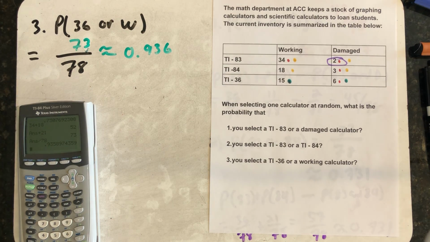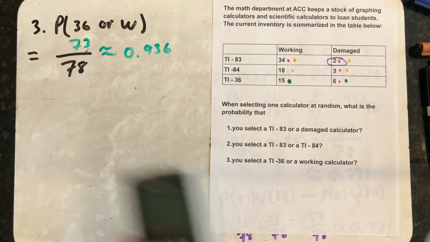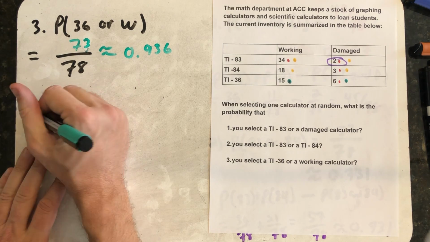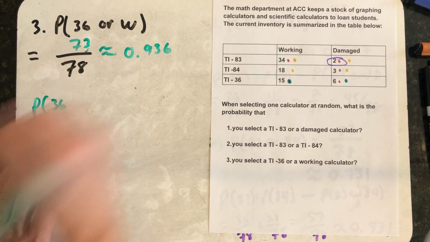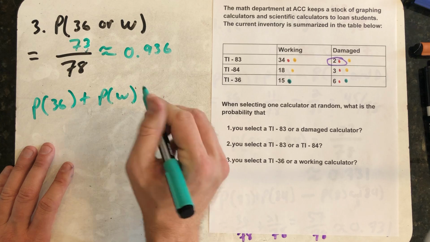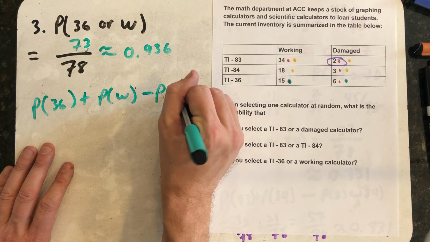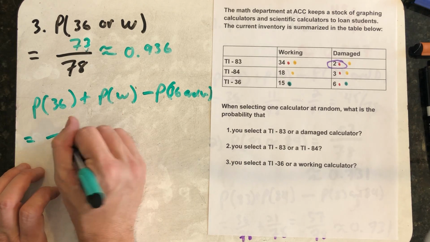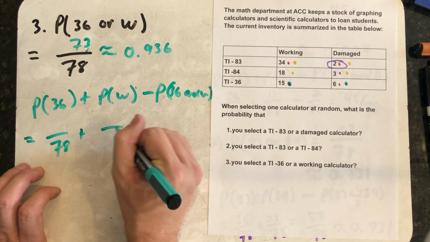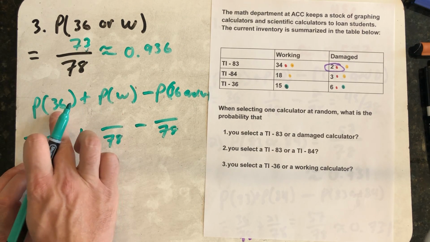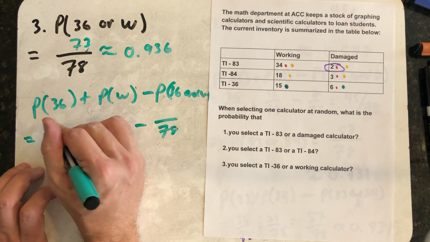0.936. All right, let's do that using the formal rule and see if we get the same thing. Probability of 36 plus the probability of working minus the probability that I am both a 36 and working at the same time. Well, these will all be fractions out of 78 because I have 78 total calculators. The number of 36s, well, that's 21.